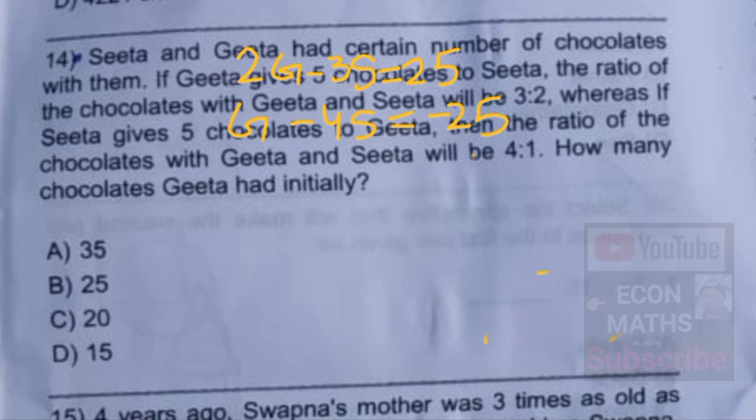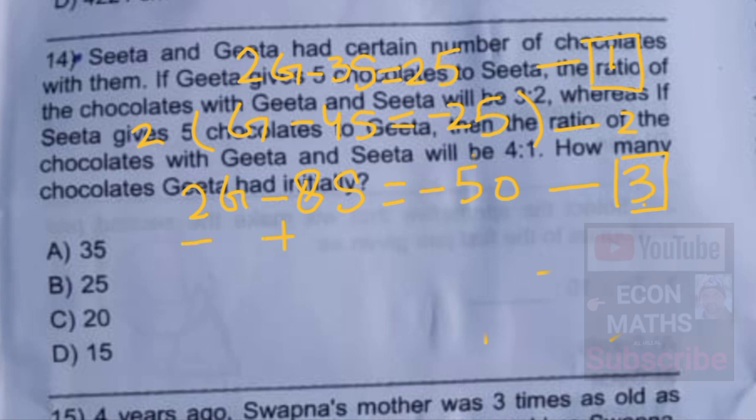After that we will solve them. Let us say this is equation first, this is second. We multiply equation second by 2 to make the coefficients of g the same. So multiplying this by 2, this will become 2g minus 8s is equal to minus 50. Let this be equation third. Now we subtract equation third from equation 1.